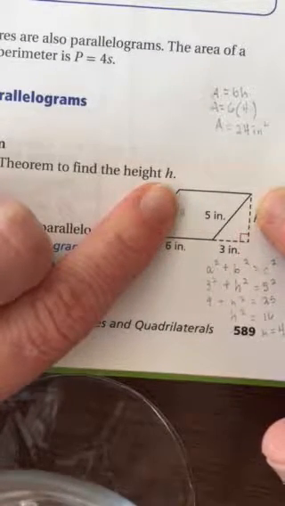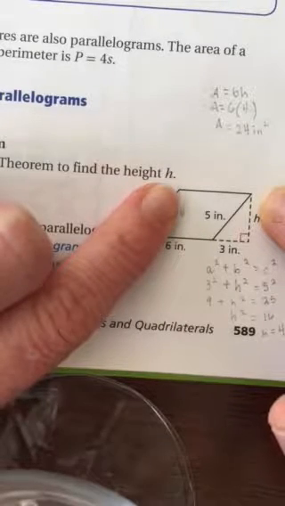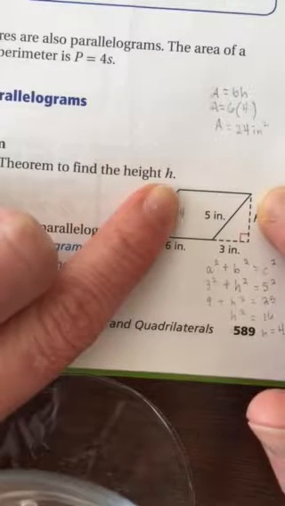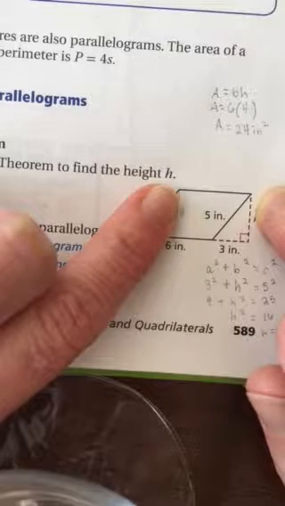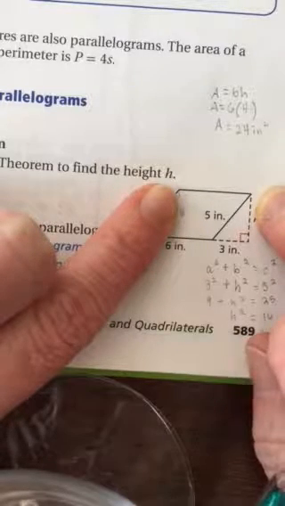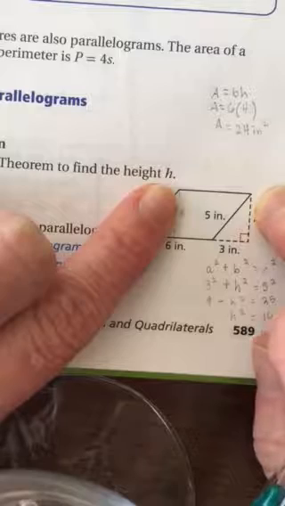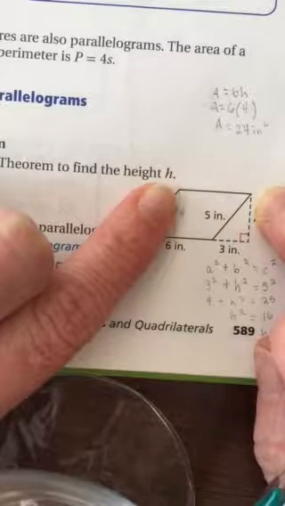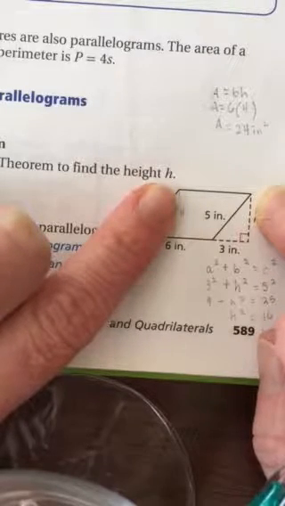That's what we need in order to eventually find the area of this parallelogram that we have turned into a rectangle. So remember, the formula is the same for both, because we can turn parallelograms into rectangles, and the formula equals base times height.